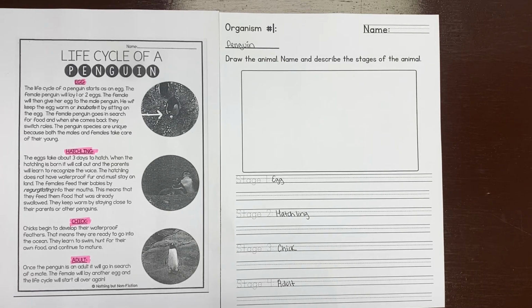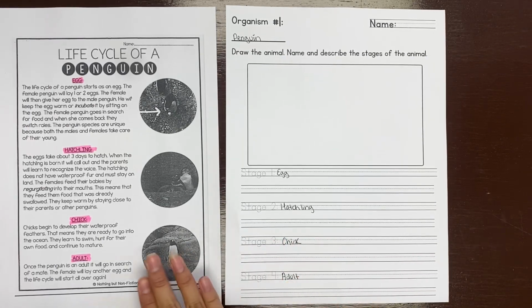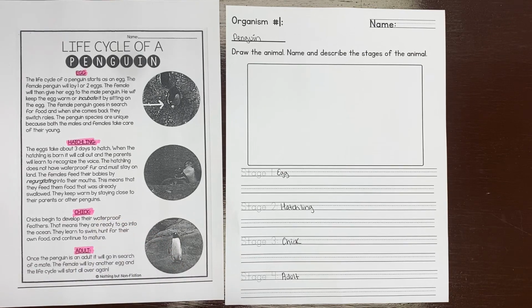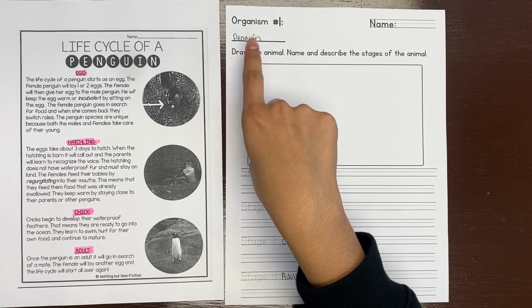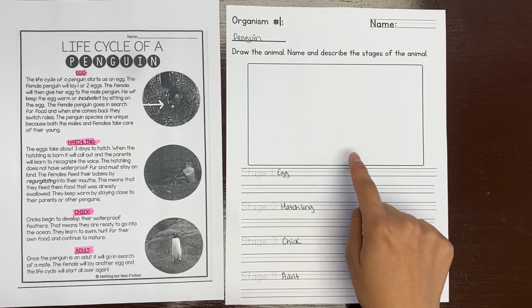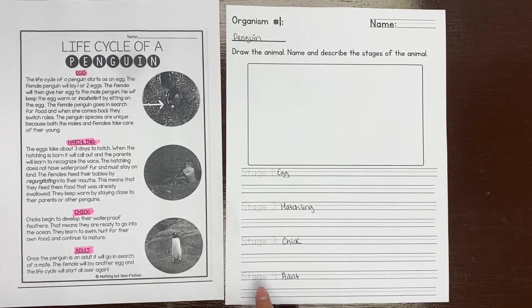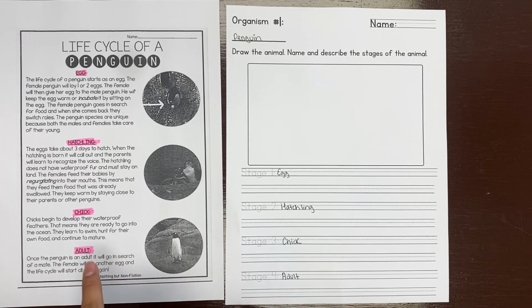So this will be the first worksheet that I will be handing to my students, which is a reading of the life cycle of a penguin. And this page is sort of a reflection of what they've learned here. So here they will have to write the name of the animal. Then they will have to draw or make a sketch of the animal, and then they will have to name each stage they have read so far here. So it is easier for them to highlight, so that's why I highlighted them.